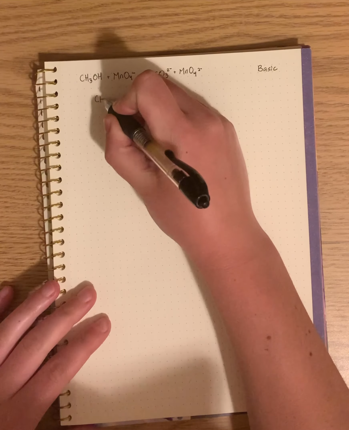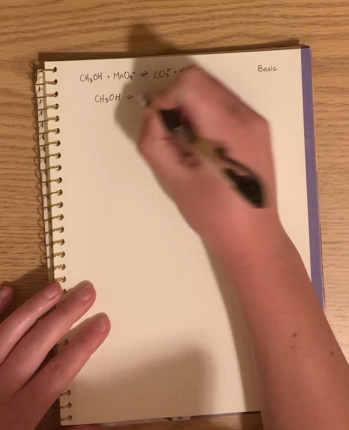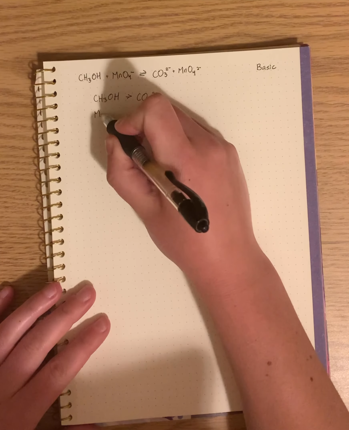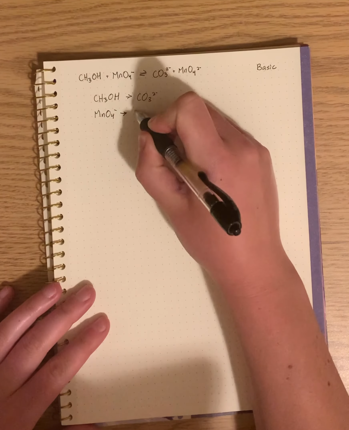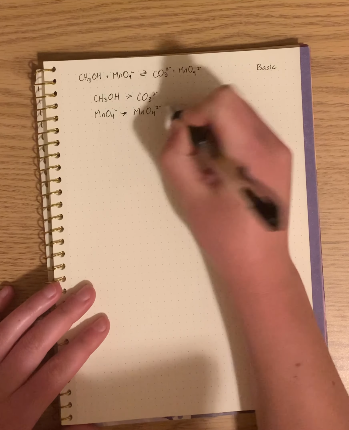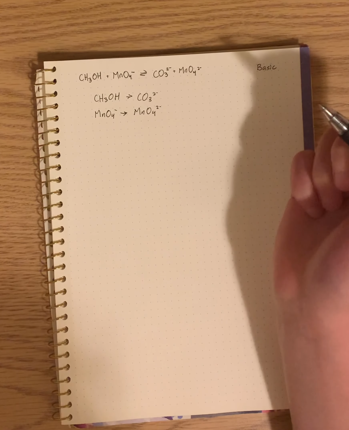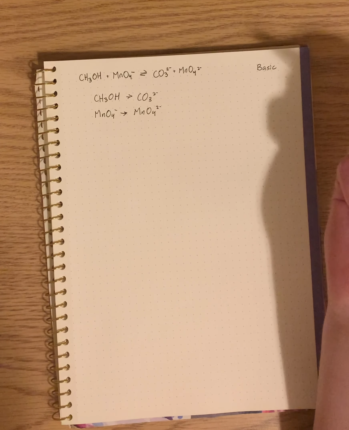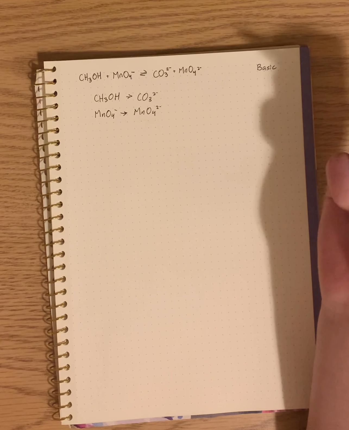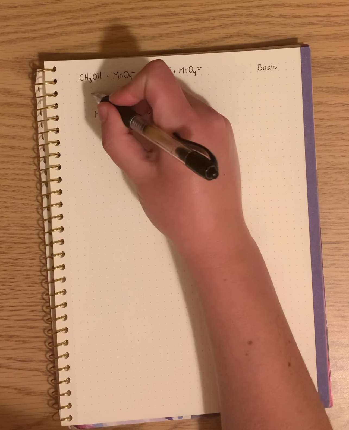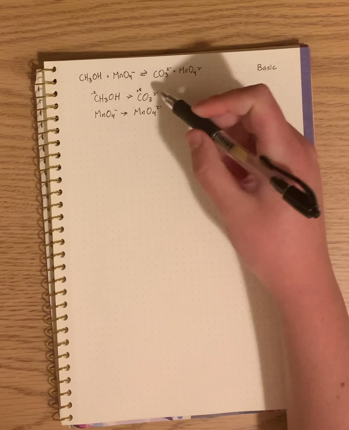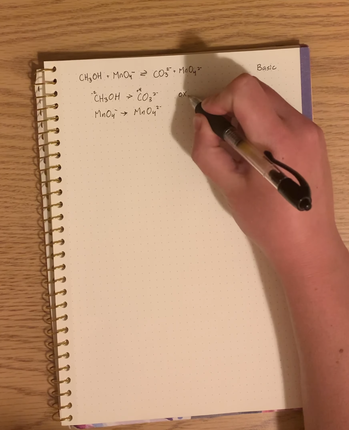And in doing that, we have CH3OH going into CO3 2 minus, and MnO4 minus going to MnO4 2 minus. Okay, and now to determine which one is the oxidation and which one is the reduction, we need to remember our oxidation number rules, and by doing that we get an oxidation number of -2 on this carbon here and an oxidation number of +4 on this one here. This is a net gain, therefore this is our oxidation.